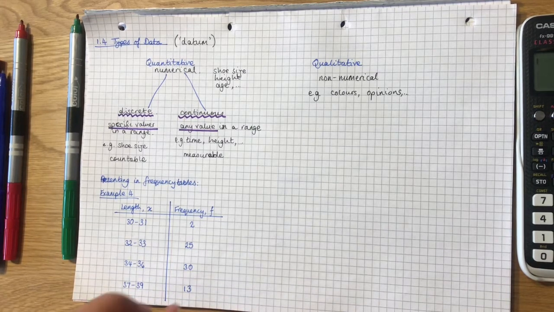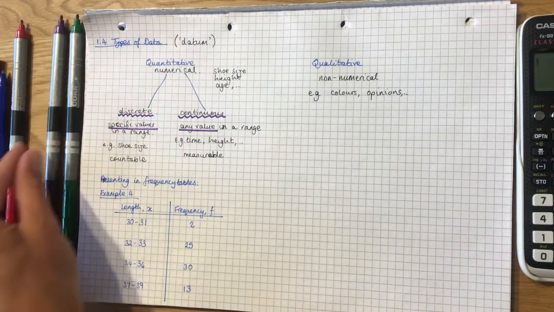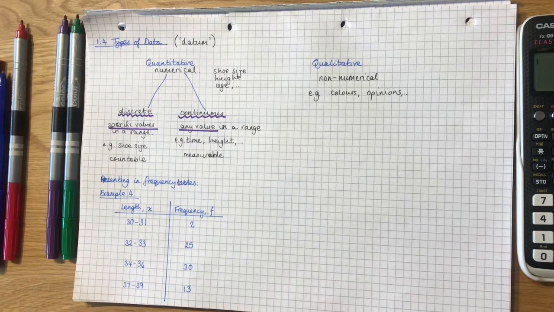Now, when you've got lots and lots of data, very often you want a way of presenting it so that it's easier to manage, because if you just have a long list of numbers, that can be very hard to see. It can be very hard to start to visualise and to start to conceptualise.